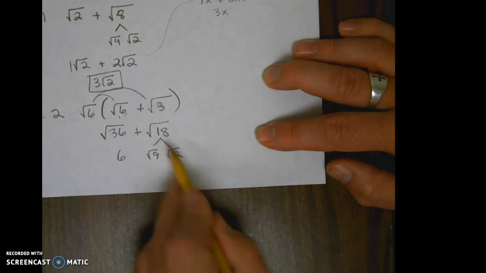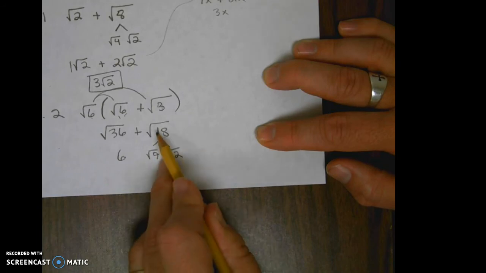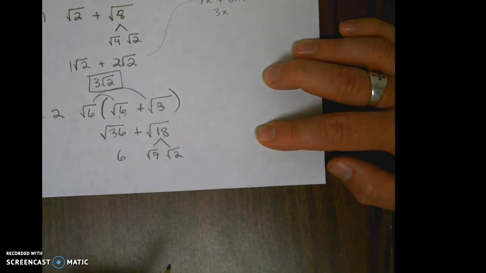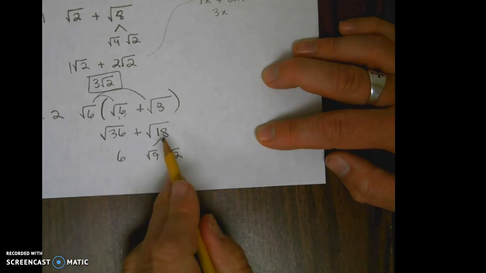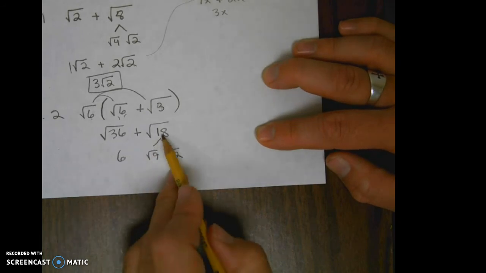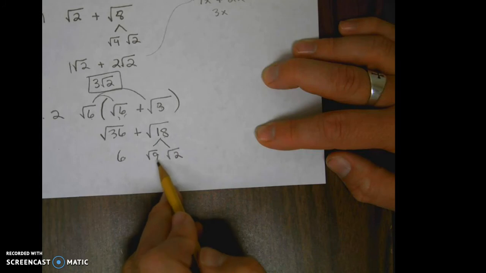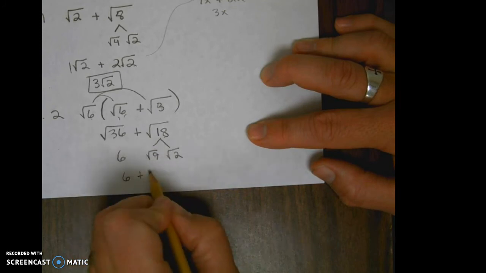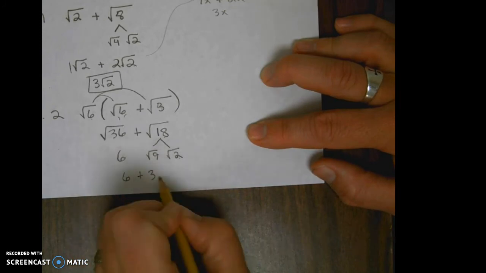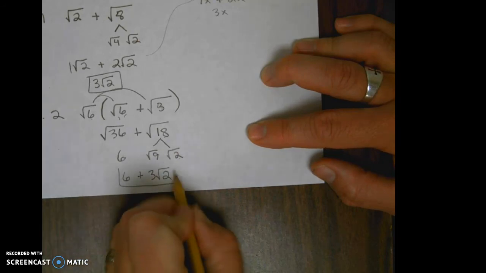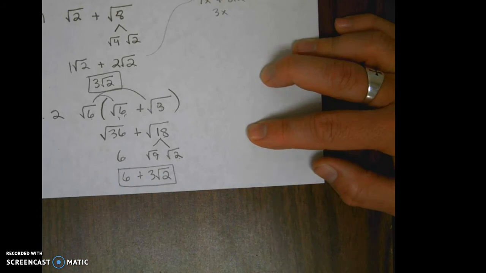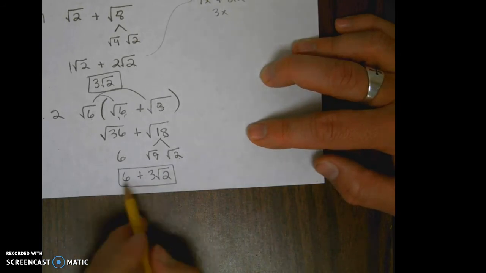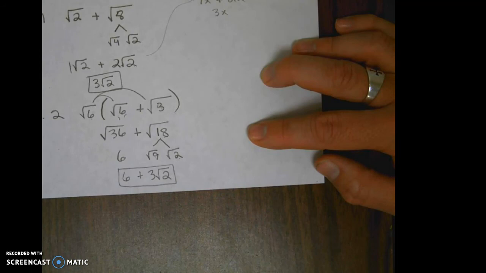If you can't break it down, then you have to leave it alone. You can't do anything with it. You have to leave it as it is. But yes, we can simplify this because it has a perfect square factor. So we have 6 plus the square root of 9 is 3, and the square root of 2, we can't do anything with that, and that's as far as we can go. Remember, we're simplifying. So that would be your answer.